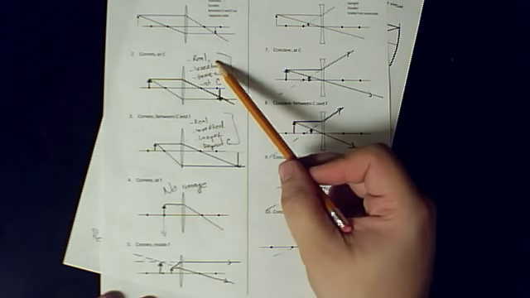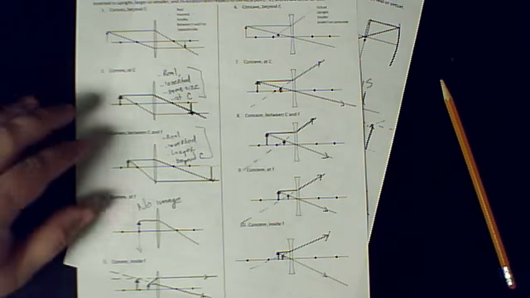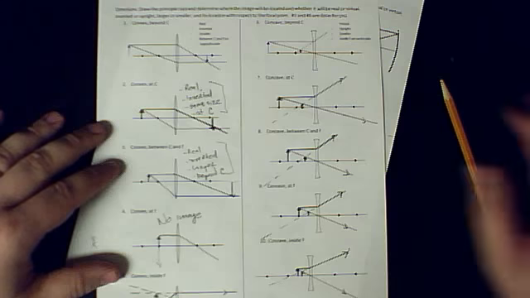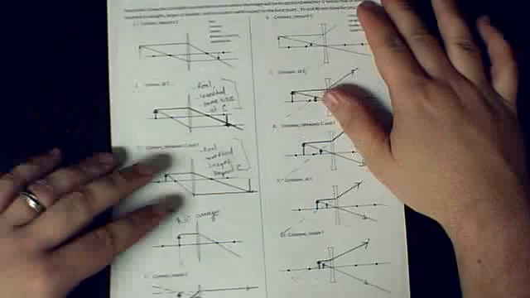And there you go. So I trust that you can fill in these four things for each one of these different types of ray diagrams, but that is how you do the ray diagrams for lenses instead of mirrors.